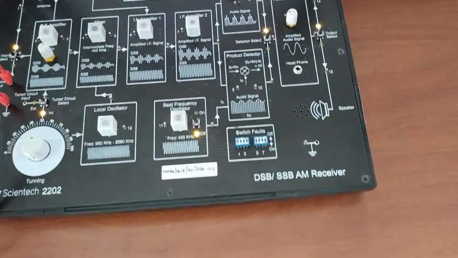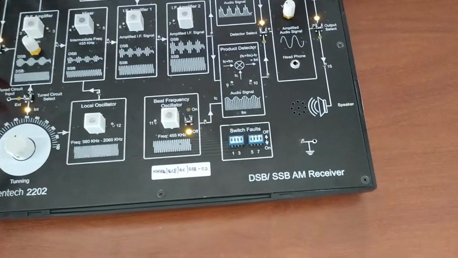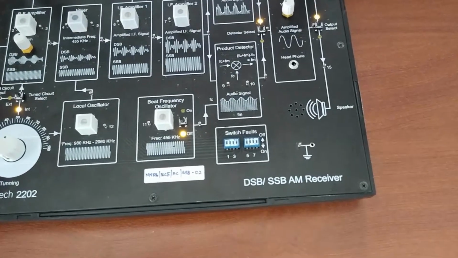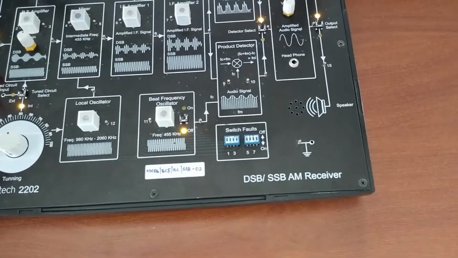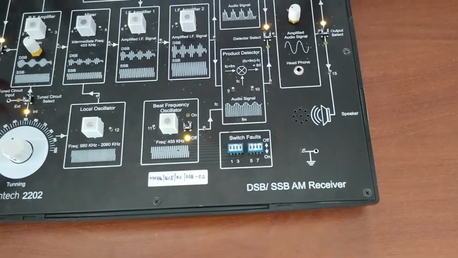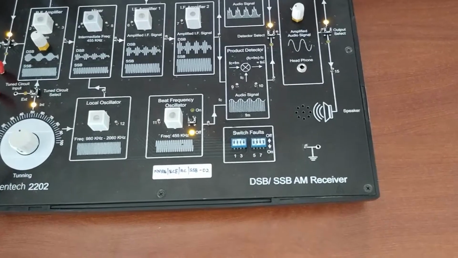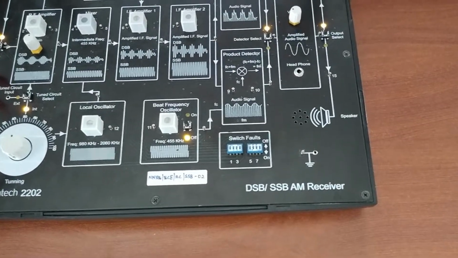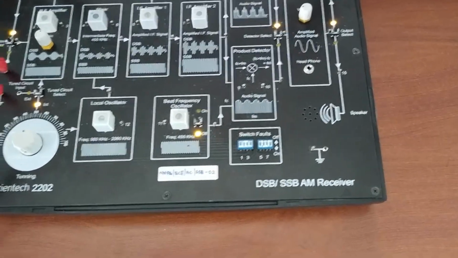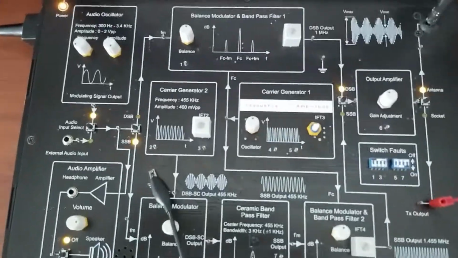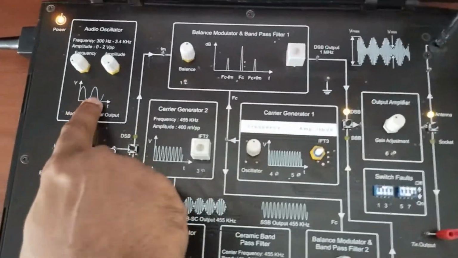In the receiver, we also use a balanced modulator, but there we call it a product detector. That product detector gives the output as the recovered message signal in the double sideband suppressed carrier receiver, which is called the DSB-SC receiver.